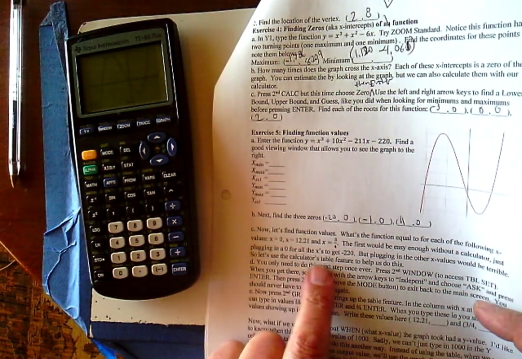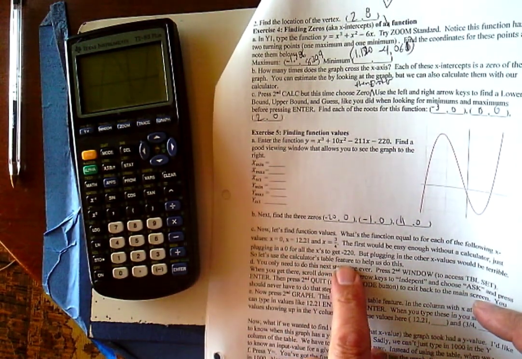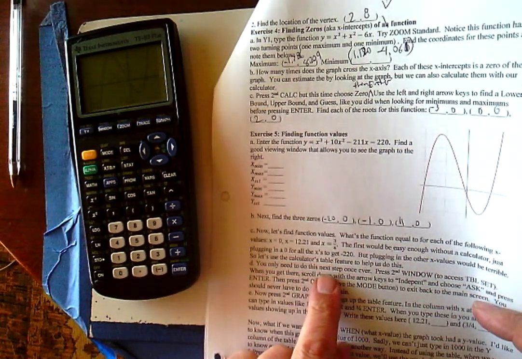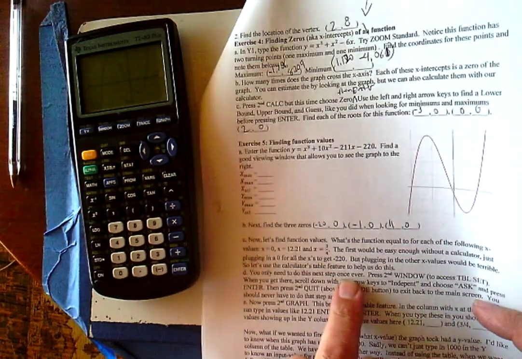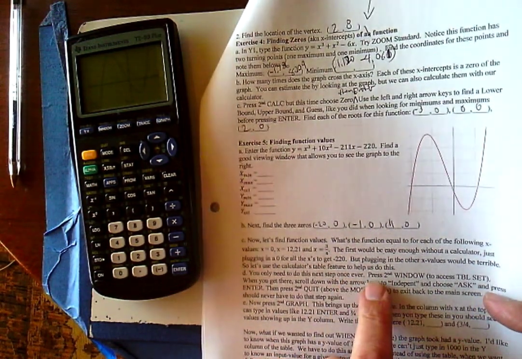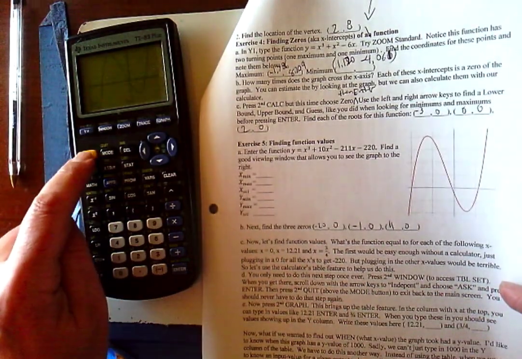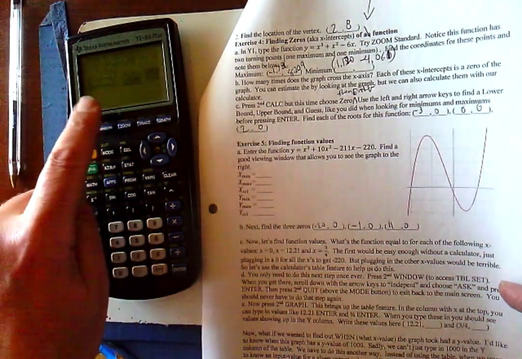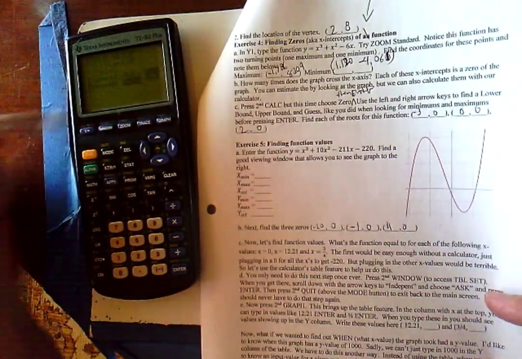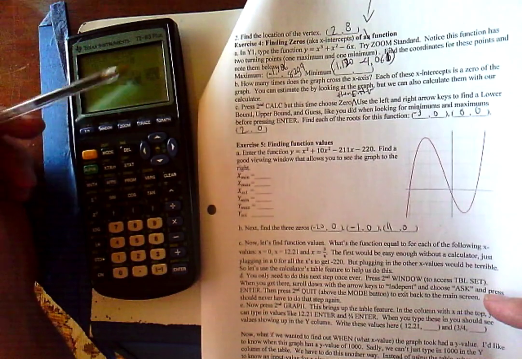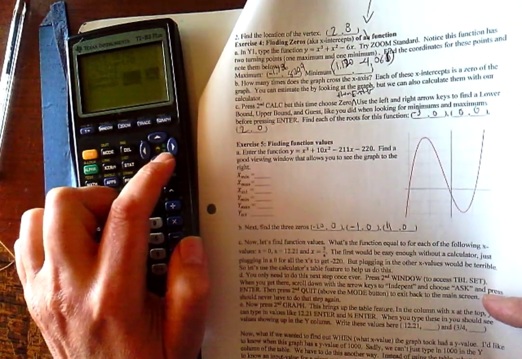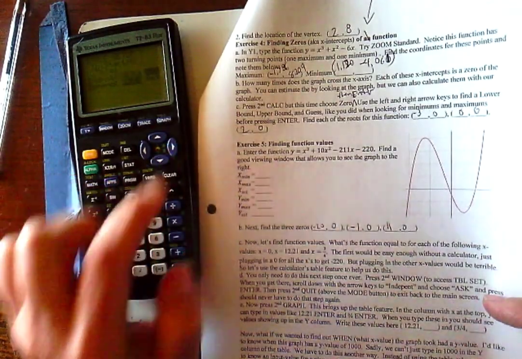So let's use the calculator's table feature to help us do this. You only need to do this next step once ever. Press second window, and that's table set. When you press it, yours probably says auto. Notice I've changed this auto to ask. And the way you do that is you down arrow on to ask.